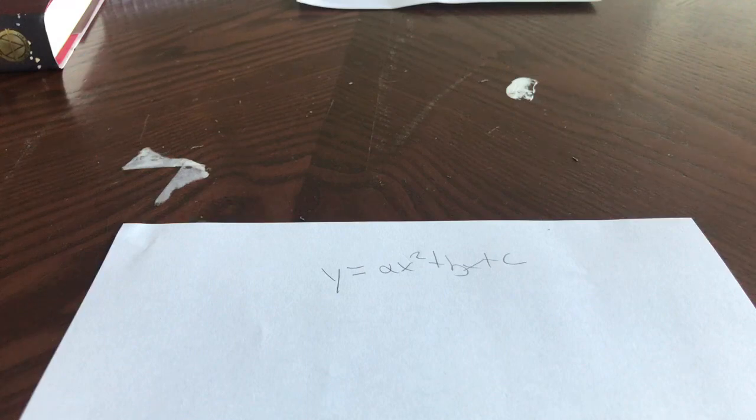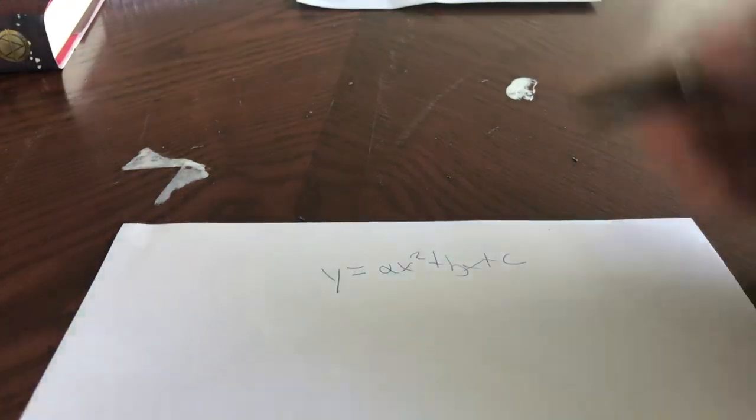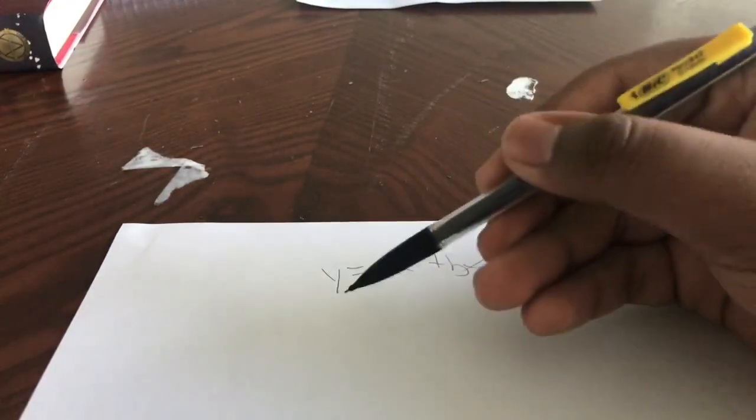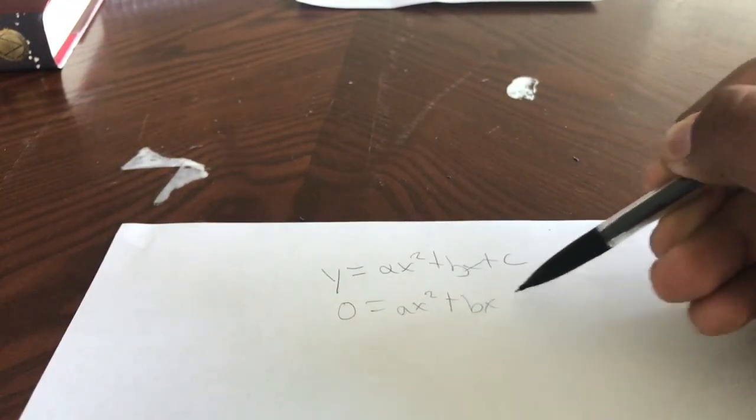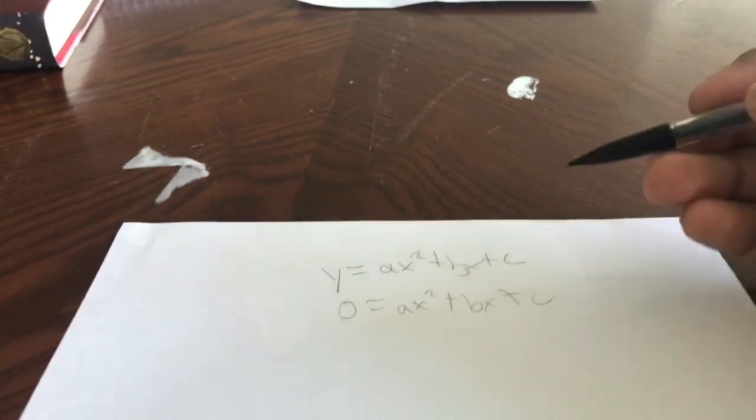So basically, we're going to start with y equals ax squared plus bx plus c. That's the most common form of quadratics. You're going to see that most of the times in algebra and algebra 2. So when we're factoring, we're actually going to start out with 0. So 0 equals ax squared plus bx plus c.